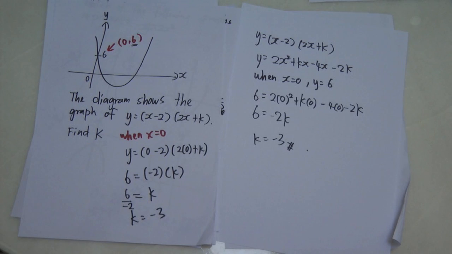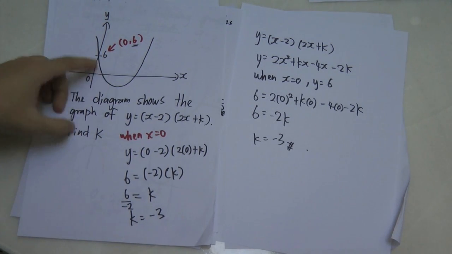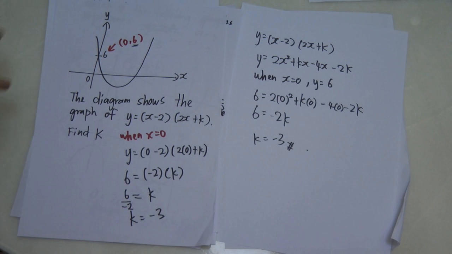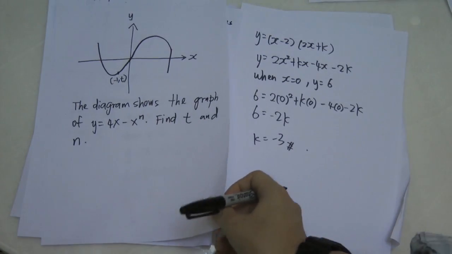Solved. Alright, so it's very important for the y-intercept and x-intercept. This is why I always mention that the y-intercept and x-intercept are very important in order to solve this kind of question. So let's say this one.